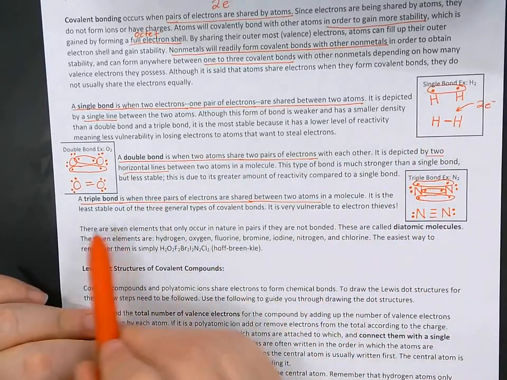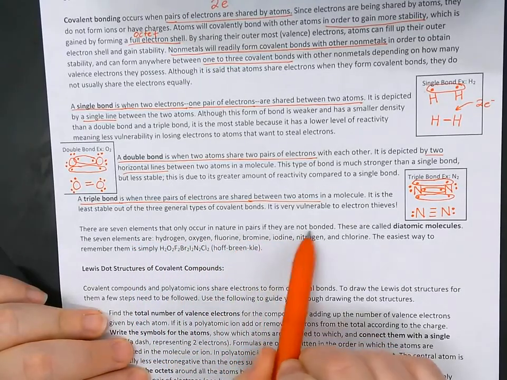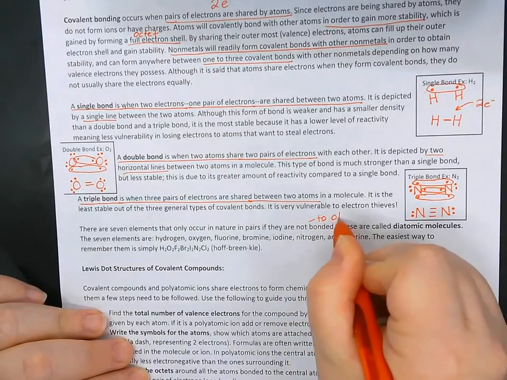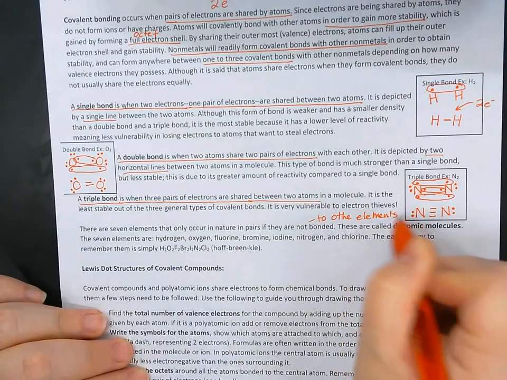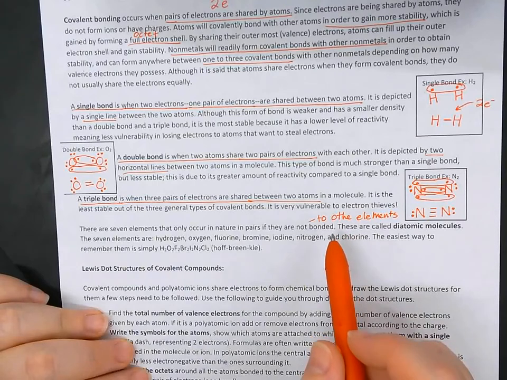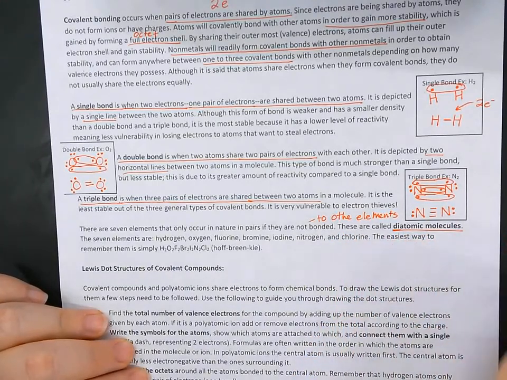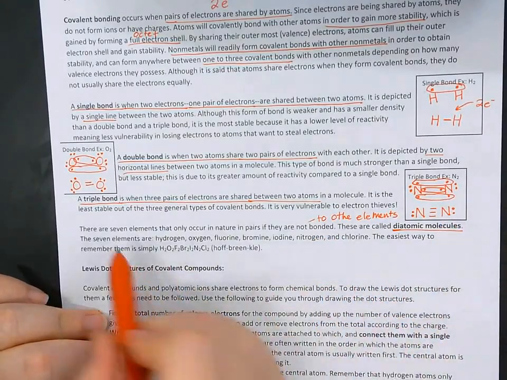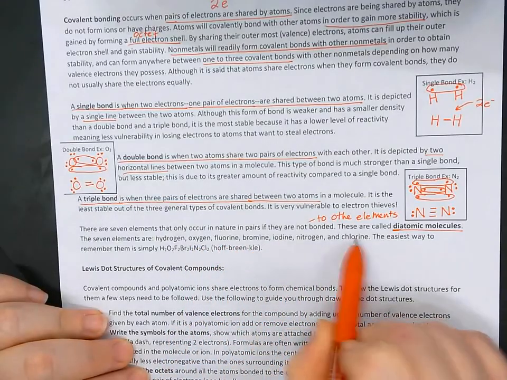On a little side note, we've got 3 molecules here that are all made of the same element. There are actually 7 elements that occur in nature in pairs if they're not bonded to other elements. If they're bonded to other elements, we can have just one of these, but if they're by themselves in nature, they come as pairs. We call these diatomic molecules, di meaning 2, atomic meaning atoms, so they create a molecule of the same atom. The 7 elements are hydrogen, oxygen, fluorine, bromine, iodine, nitrogen, and chlorine.